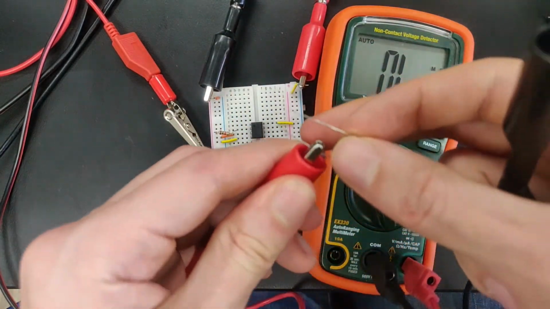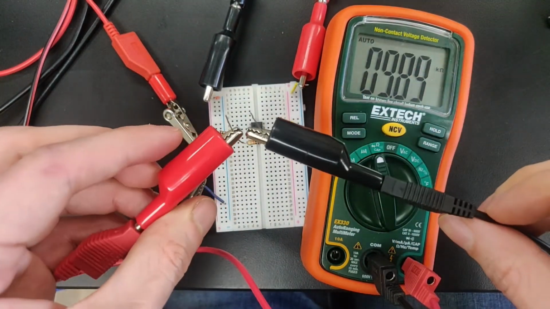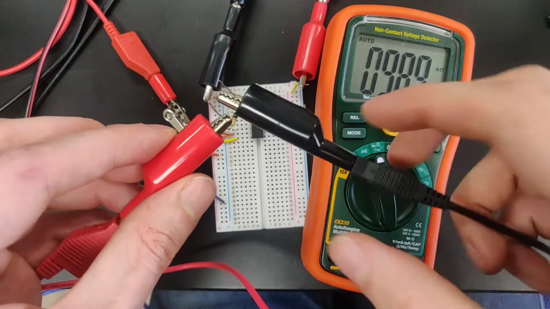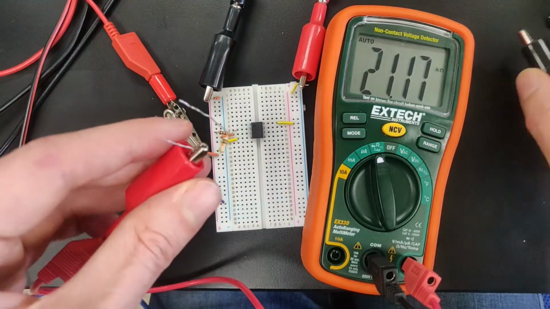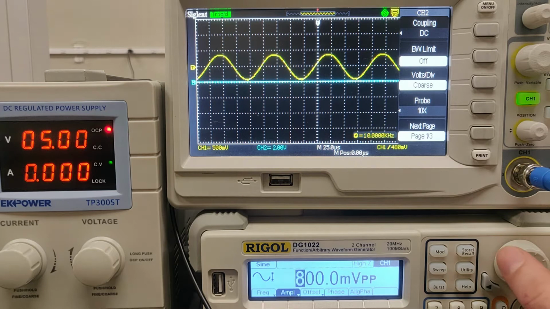And our 10,000 ohm resistor is 9.89 kilo ohms. Okay, with that, let's go into the analysis. All right, so now that everything is hooked up, we need to set our frequency to 10,000 hertz. We need to set our amplitude to 0.5 volts peak to peak.